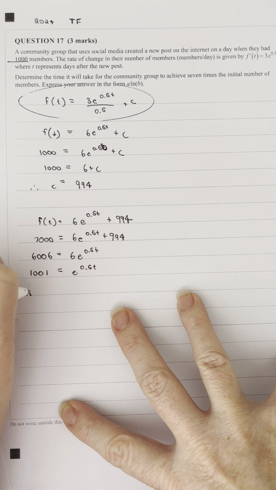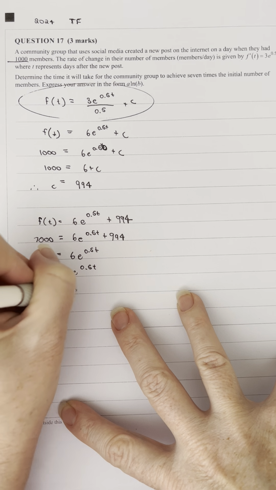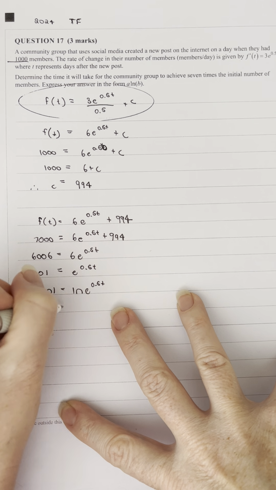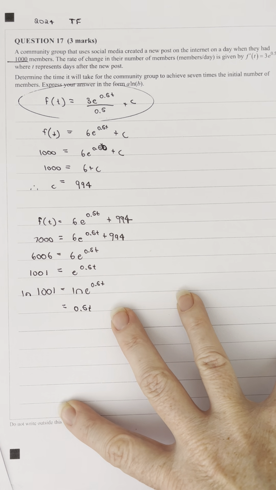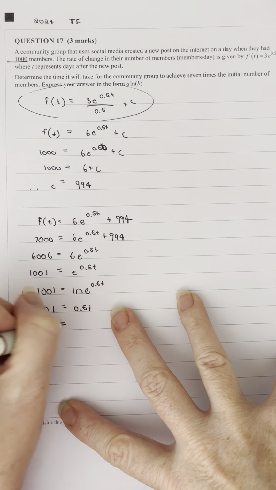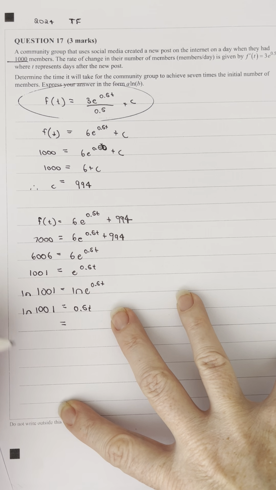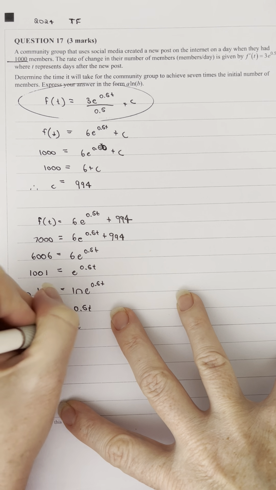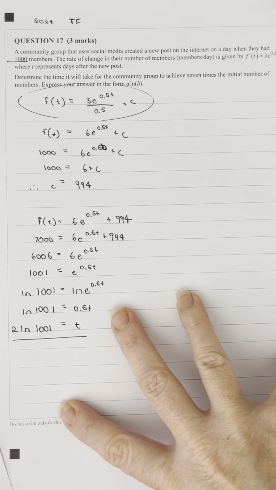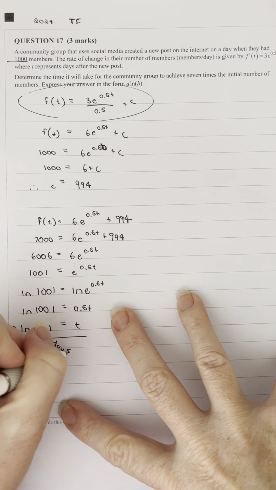Now I'll do ln of both sides, and that means I can bring that 0.5t down. ln of e is 1, so I get ln of 1,001 is equal to 0.5t. So then I'll divide by 0.5, which is the same as multiplying by 2. So 2 ln 1,001 is going to be equal to t, and that will be days there.